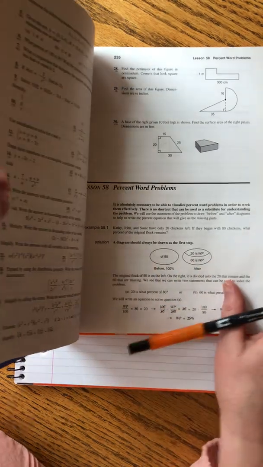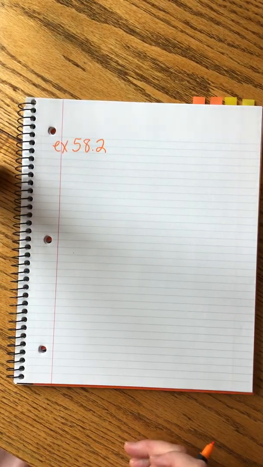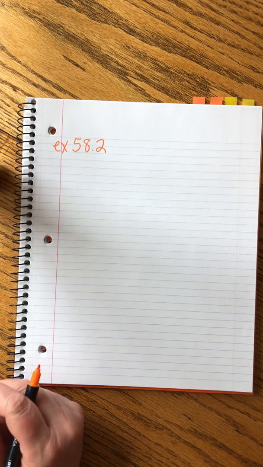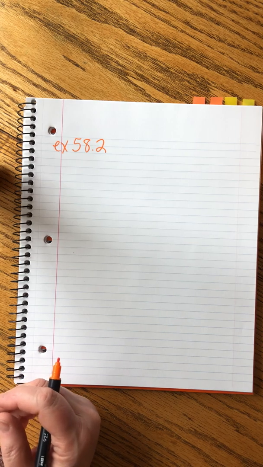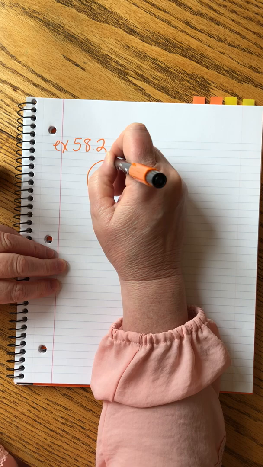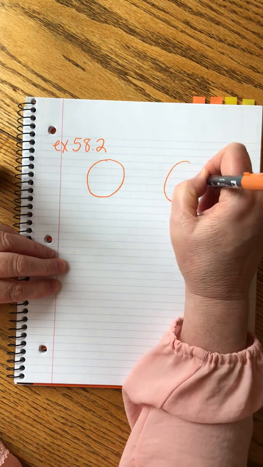John draws his slightly different than mine. His loss. Okay, Kathy, John, and Susie have only 20 chickens left. If they began with 80 chickens, what percent of the original flock remains? Now, what I can tell you about these is sometimes it helps to think of our circles as a before and after.